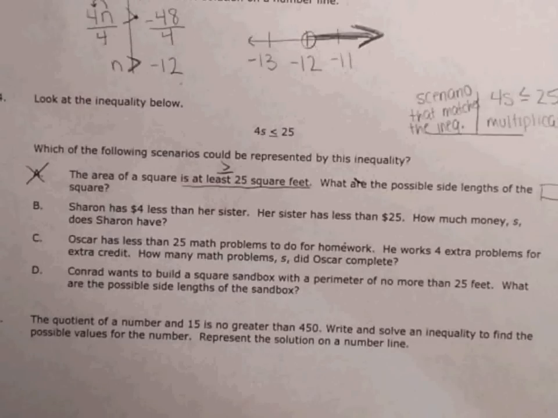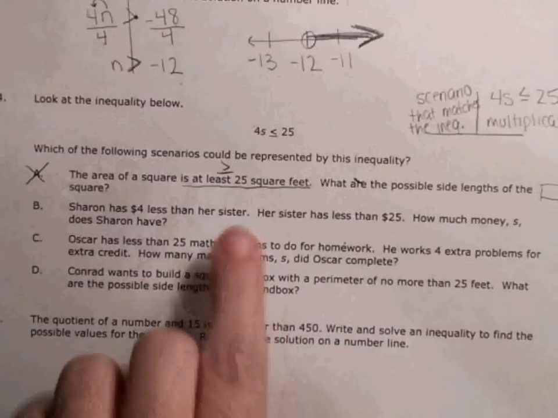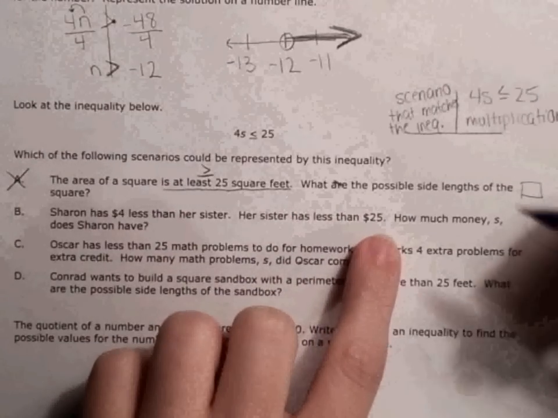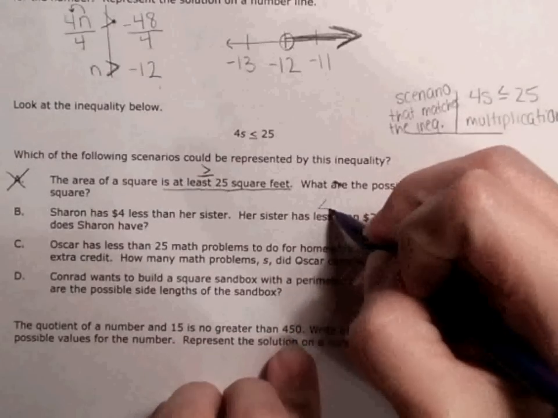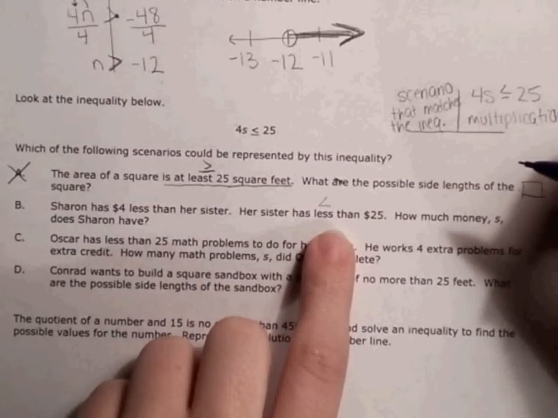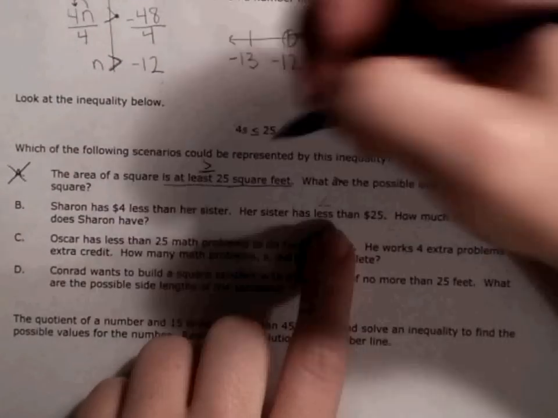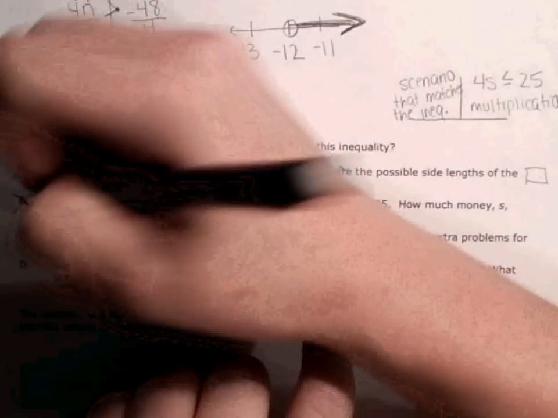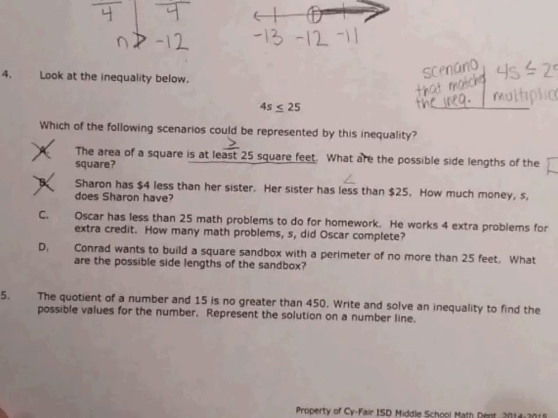Okay, so what kind of problem is that? So we would be talking about subtraction, right? What about her sister has less than $25? Okay, so this is my less than sign, right? So when we're talking about that, this doesn't match this at all, does it? No. So get rid of B.